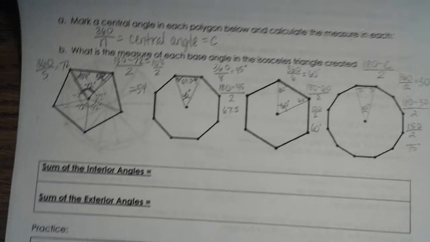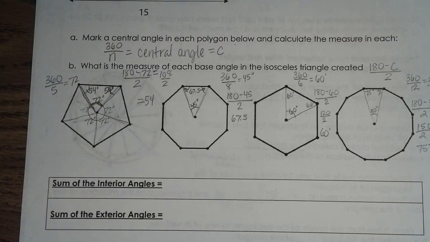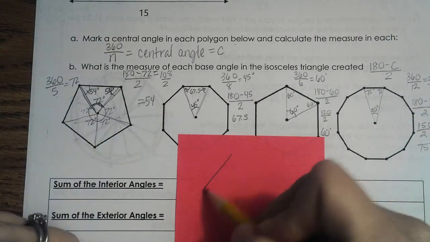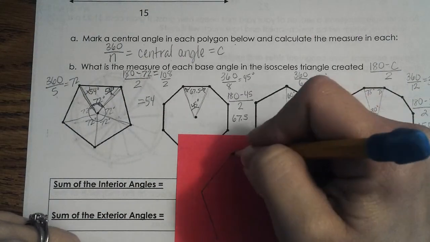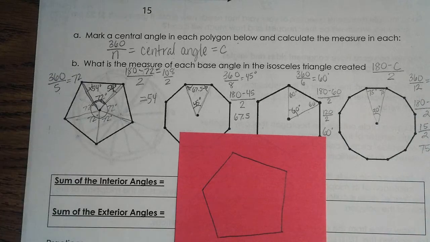All right, the sum of the interior angles. So a while back, we learned about polygons, and we broke them up into smaller triangles. So I gave each group a shape, and let's say I gave a pentagon to your group. 1, 2, 3, 4, 5. All right. Some were regular polygons, some were irregular.